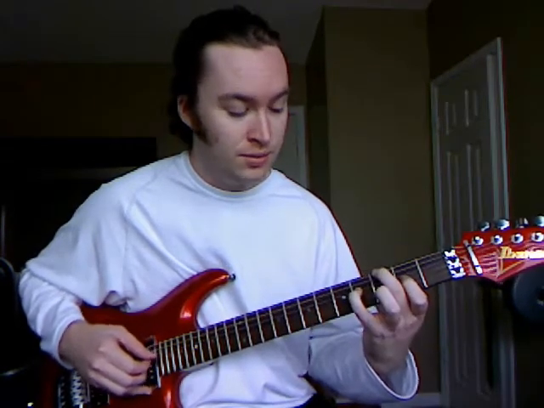This one is using the 1, G, there's the 7, there's the 9, and there's the 5. There's not a 3, so there's no B. That's okay. Usually the 3rd makes it major or minor, right? Well, since we have a 7, that F sharp, that's taking care of defining this as a major chord.